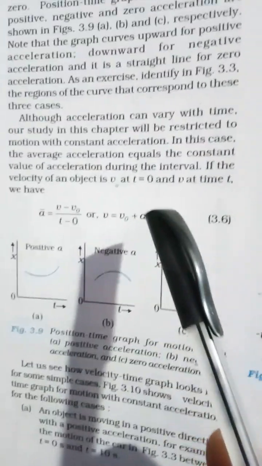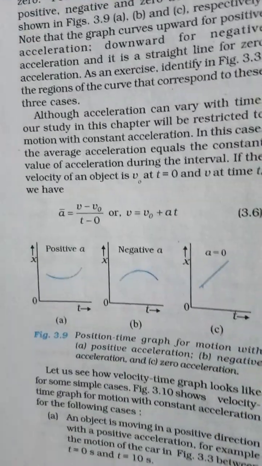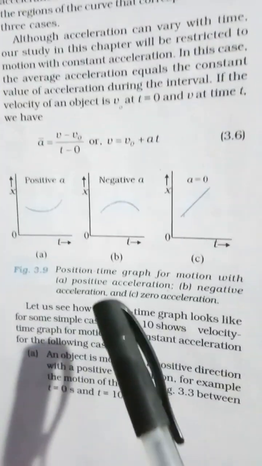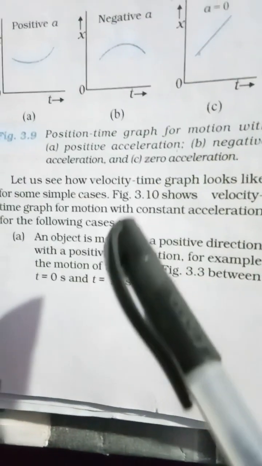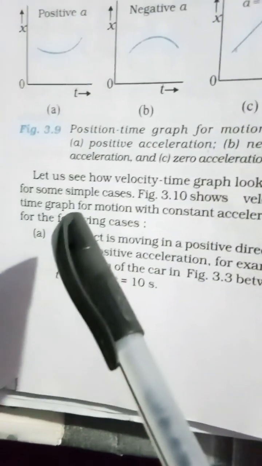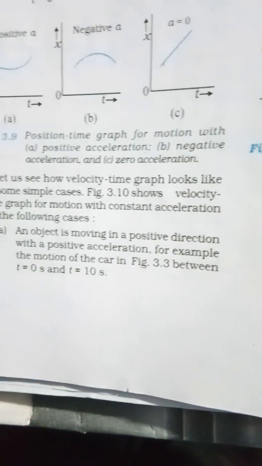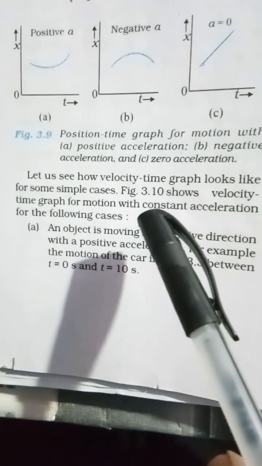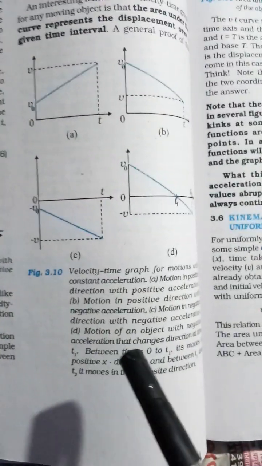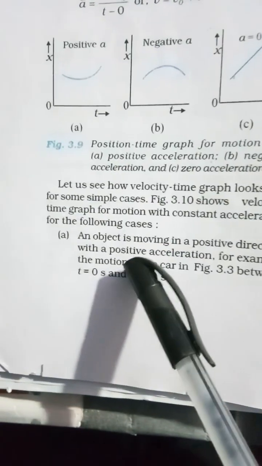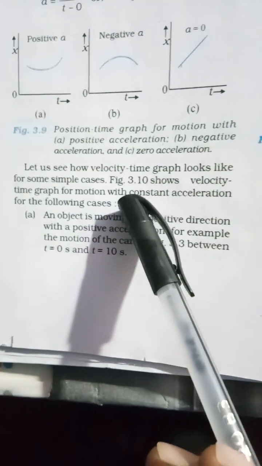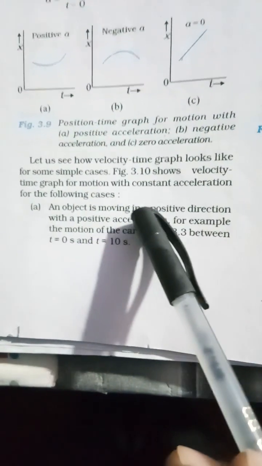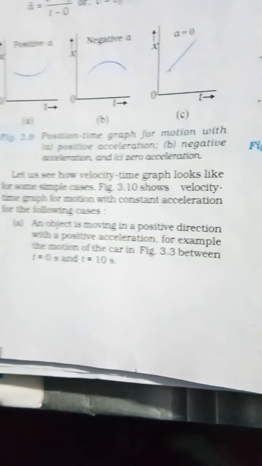If the velocity of the object is v0 at t equal to 0 and v at t, we have position-time graphs of motion with positive acceleration, negative acceleration and zero acceleration. So let us see how the velocity-time graph looks for some simple cases, in figure 3.10, with constant acceleration for the following cases.